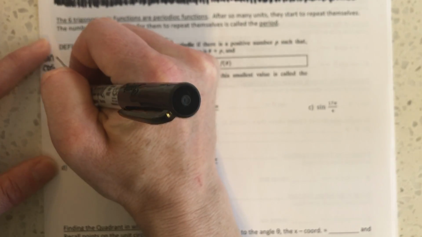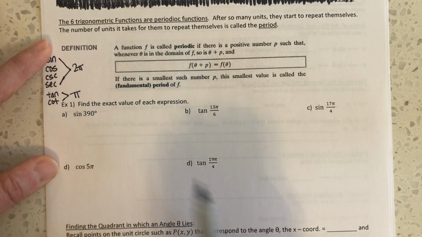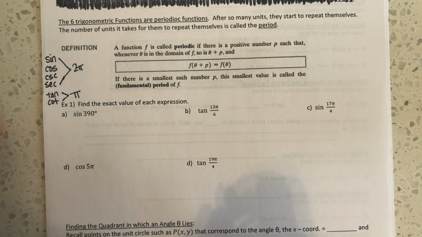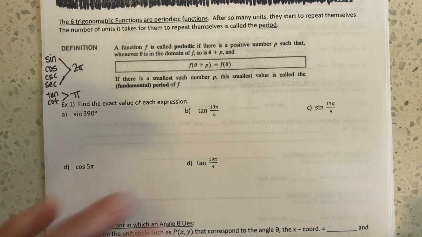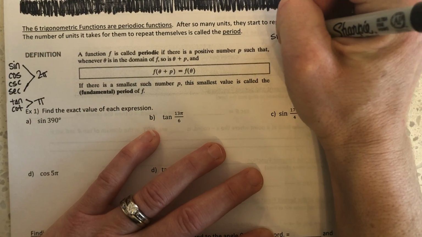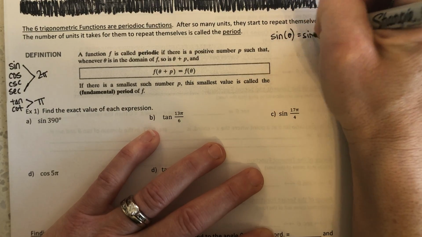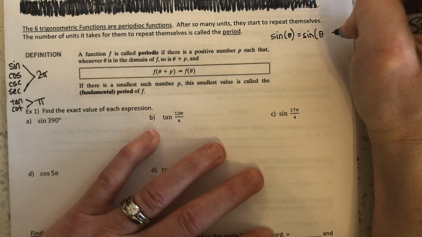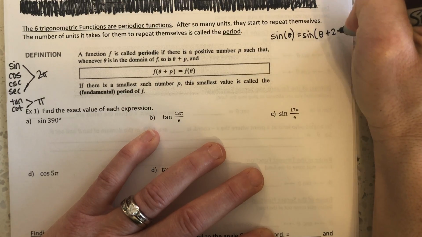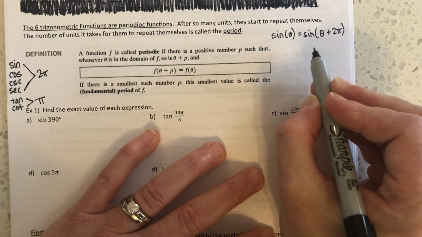So they had a period of pi. And again, I explained that in the other video that you should have watched first. Okay, so those are their periods. So basically what that's saying is that the sine of angle theta will equal the sine of that angle theta plus any angle that is 2 pi radians away from him. They'll have the exact same sine ratio.